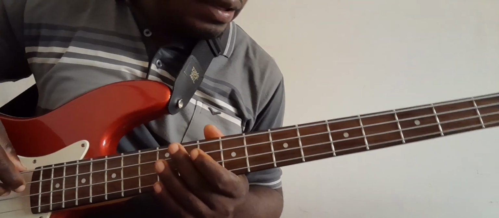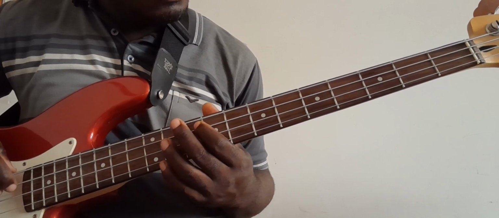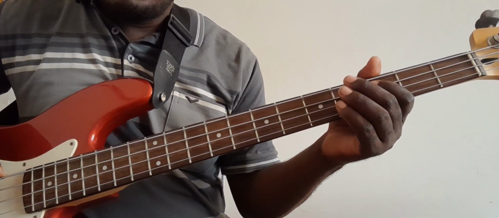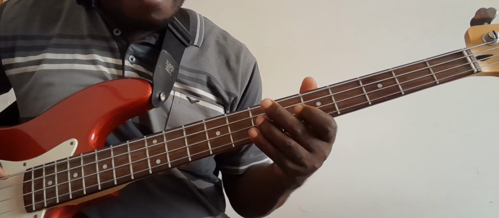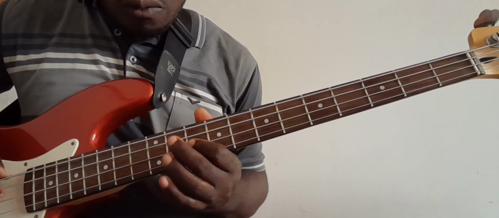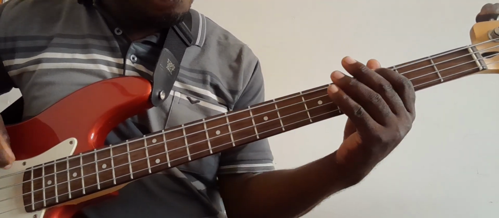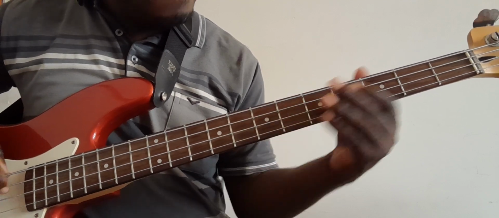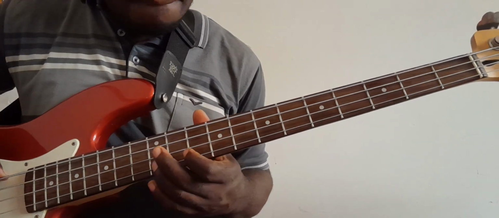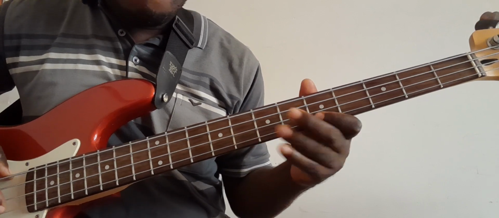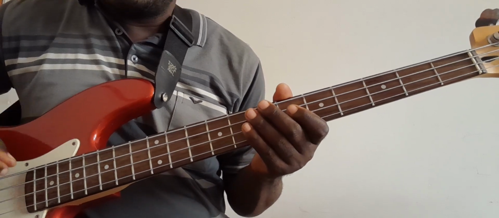So let us play the backing track. So that is the fourth chord, the 1, then the 5th. So with the first, we are going to play 4, 1, 5. Again. Like that. That is a typical example.